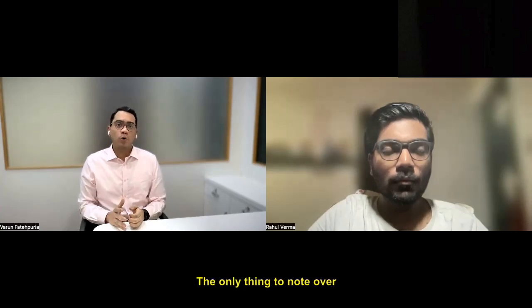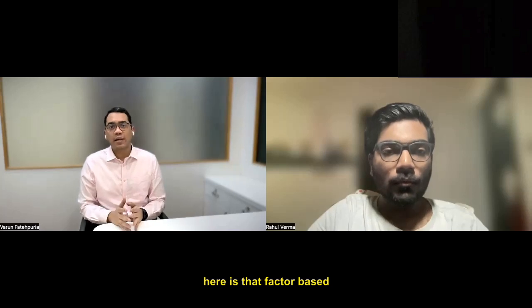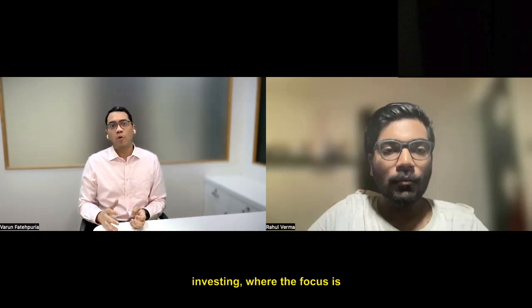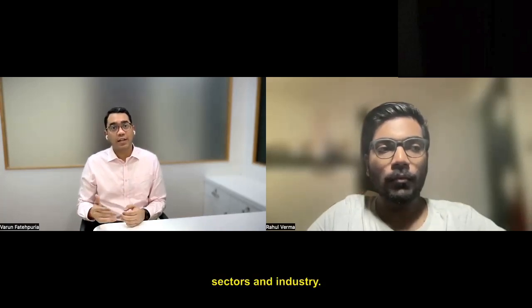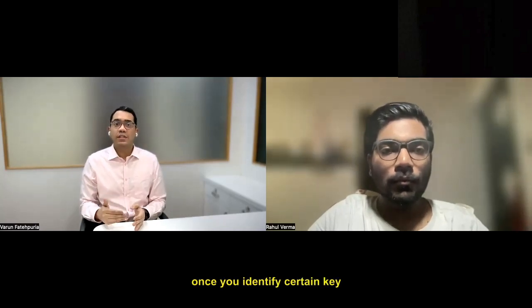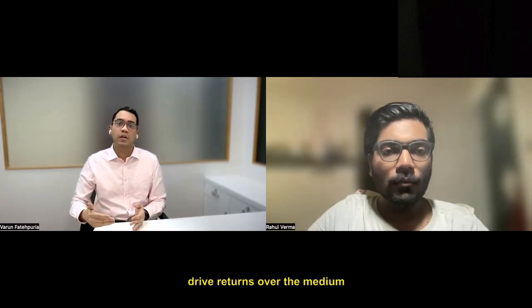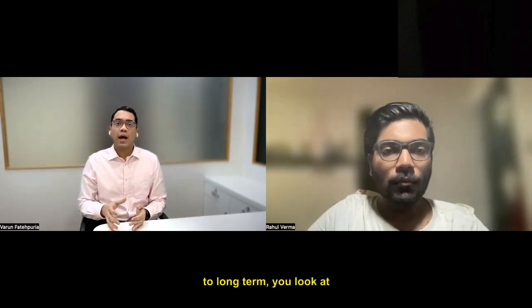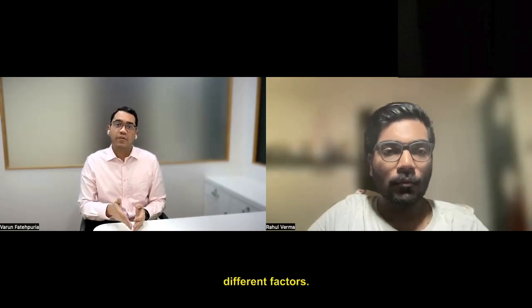The only thing to note over here is that factor-based investing is slightly different from traditional investing, where the focus is more towards diversification across sectors and industries. In factor-based investing, once you identify certain key factors which you think will drive returns over the medium to long term, you look at creating a portfolio which is diversified across different factors.